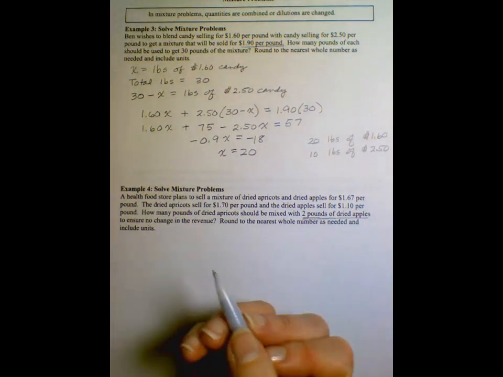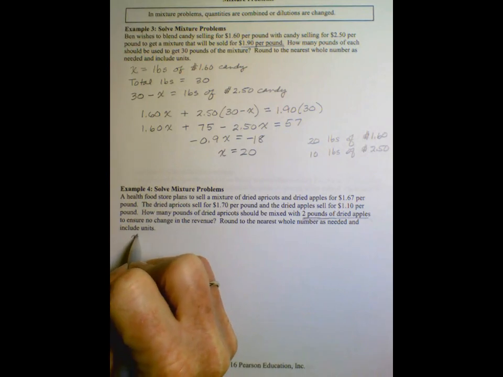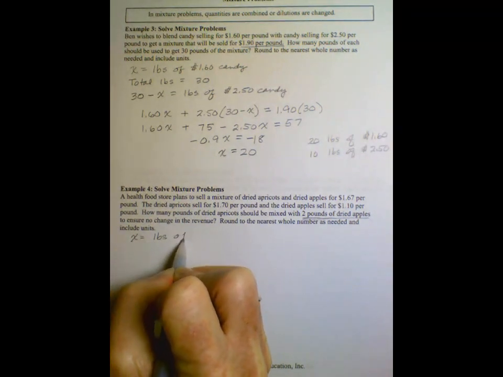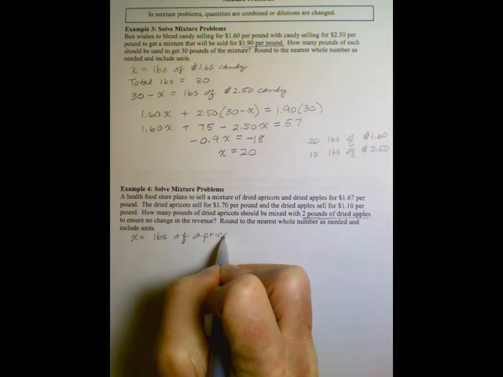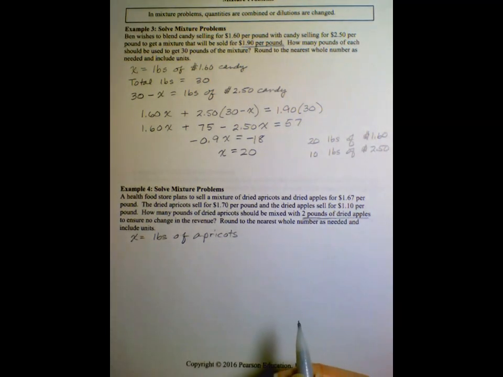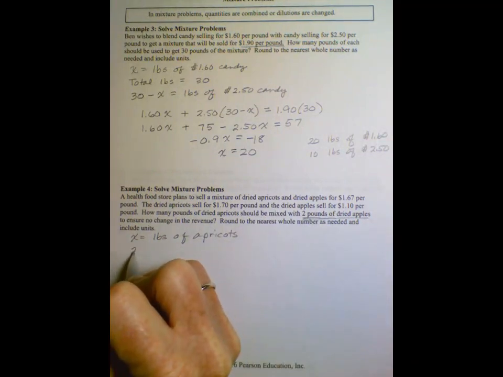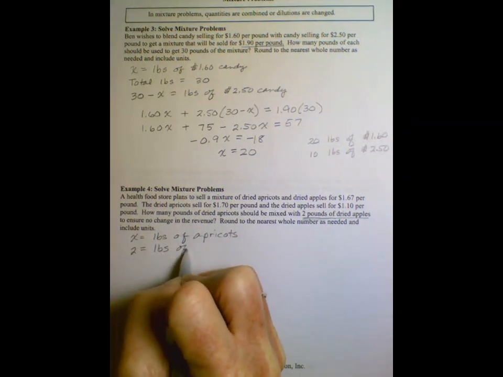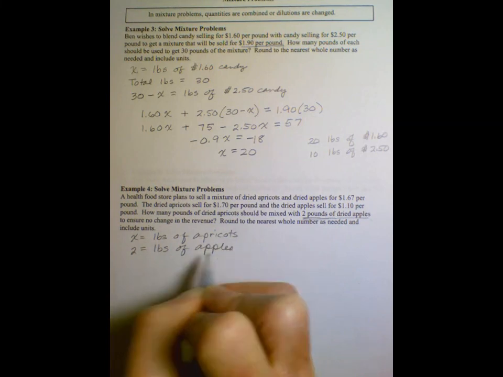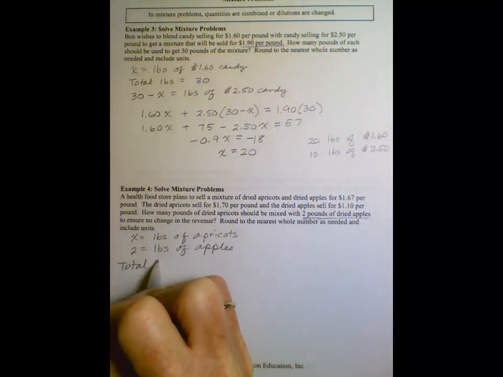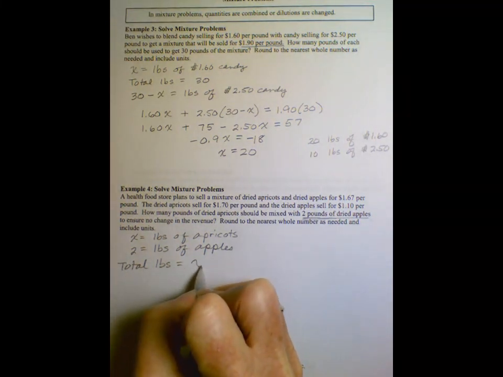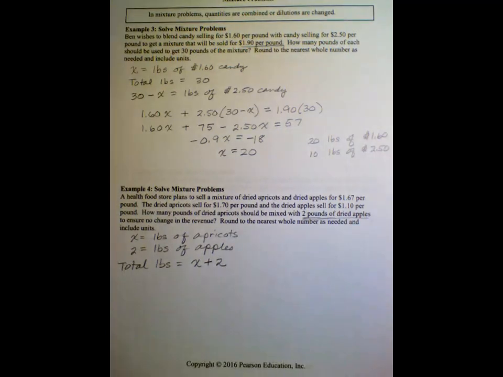So again, let's look. What's our x going to be? Well, it's clearly x equals pounds of the apricots. That's what we're looking for here. What else do we know? They actually told us 2 is the pounds of apples. So the total pounds is what? They didn't give us that, right? If they gave us that, we wouldn't even have to work the problem. If they said it was 5, we'd know x was 3, right? But the total pounds would be, of course, x plus 2.